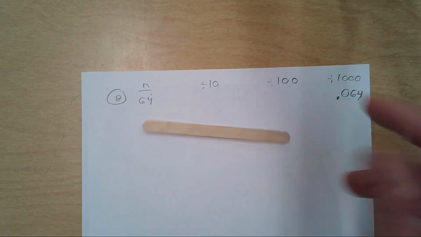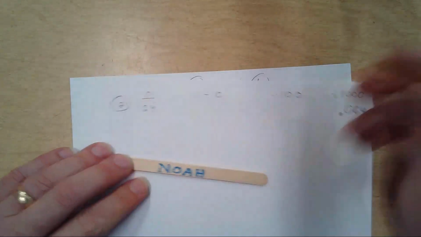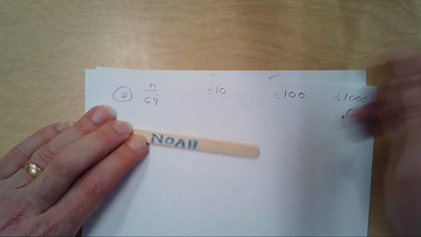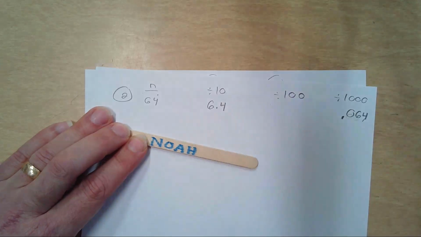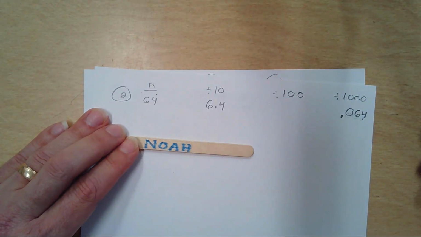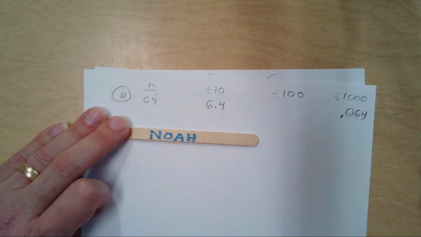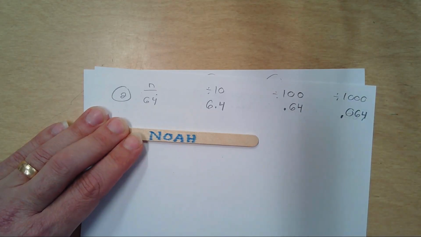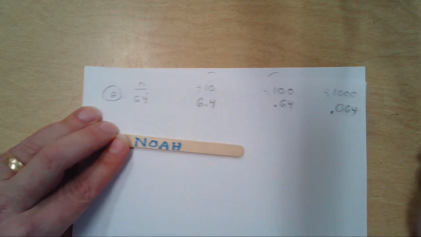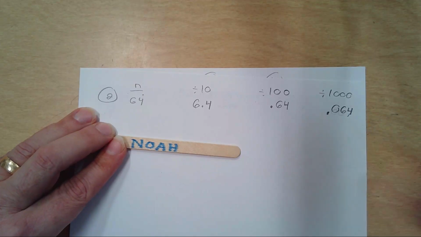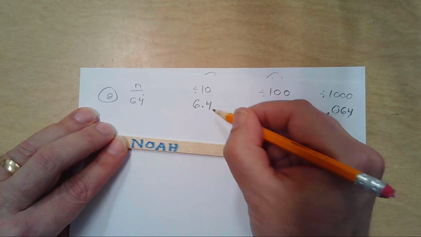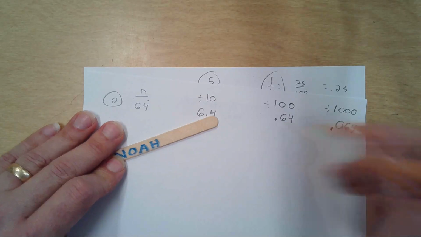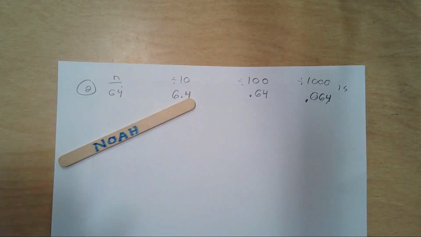What am I missing here, Noah? 64 divided by 10 would be 6 and 4/10. And Noah, what about 100? Right, 64 hundredths. And of course, dividing by 1,000. Right. So again, all I did was move the decimal 1 spot to the left, moved it 2 spots to the left, moved it 3 spots to the left.